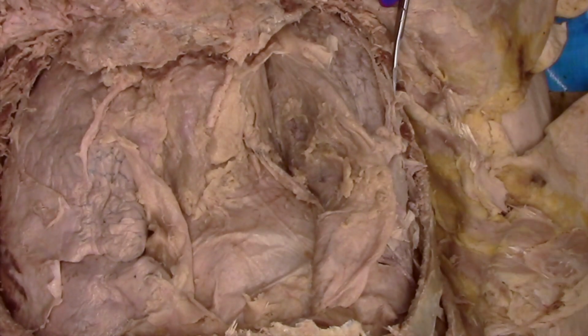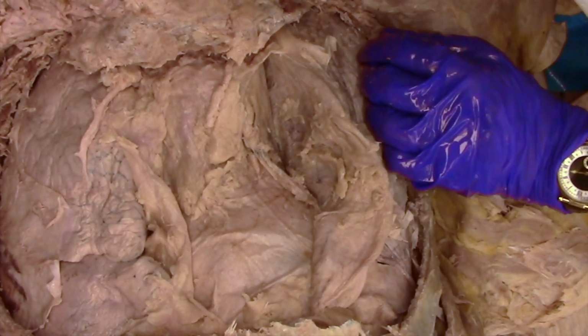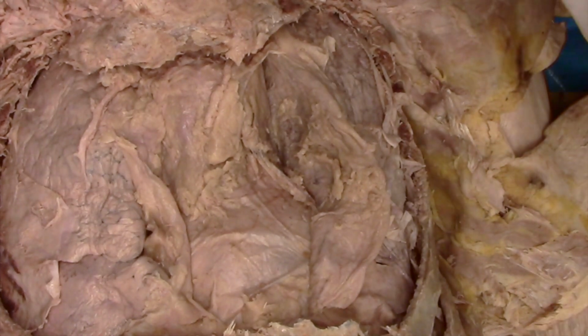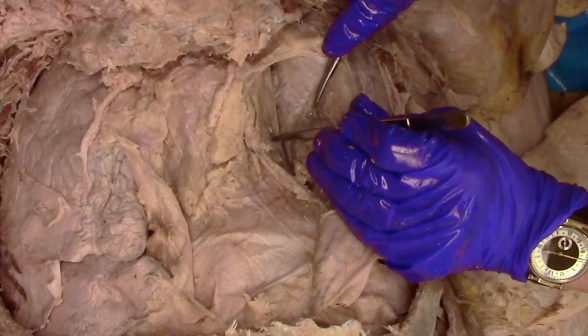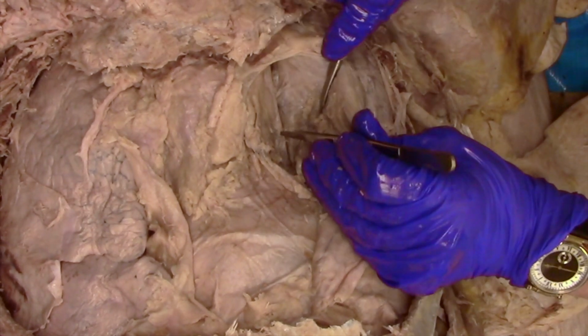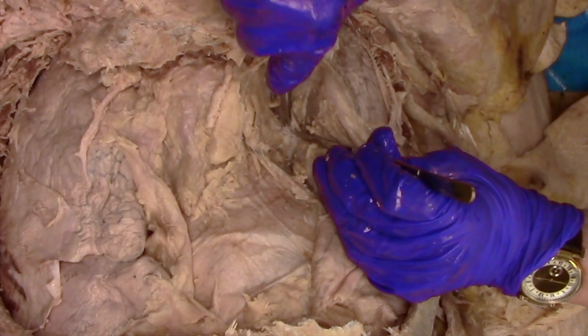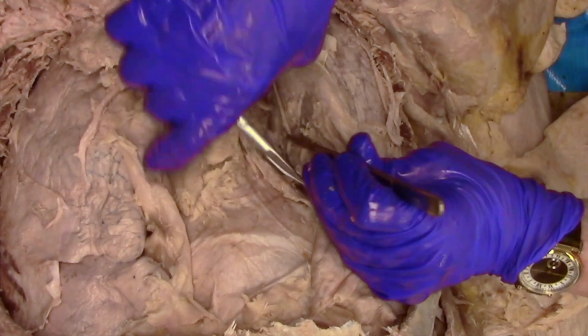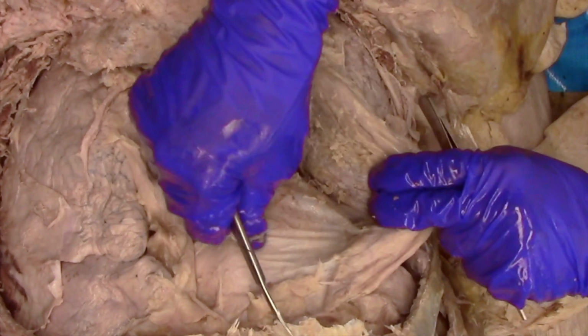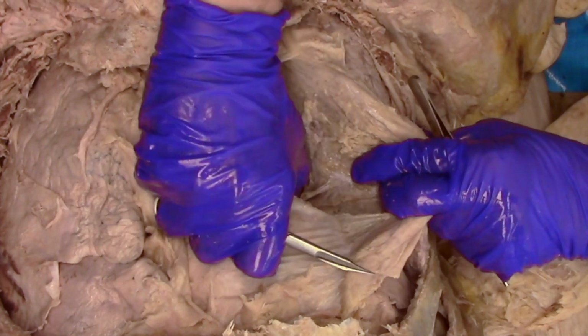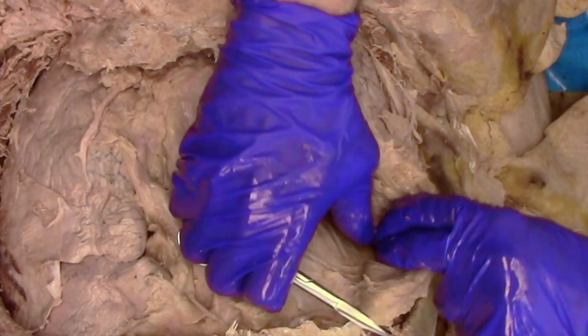To find the nerve is very straightforward. We just put our finger in there and the nerve literally just pops out. It is this nerve right in here. And basically it would just travel all the way down to the diaphragm.